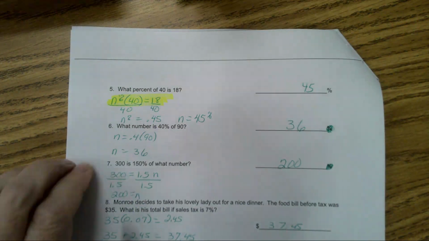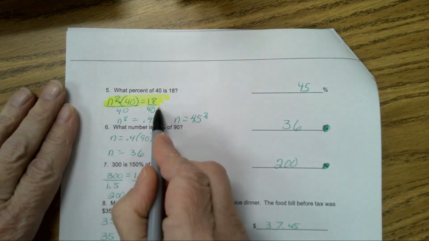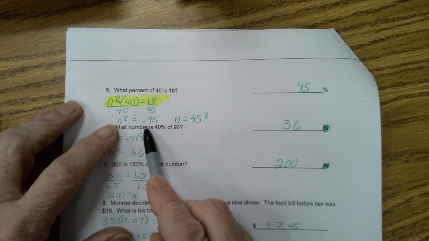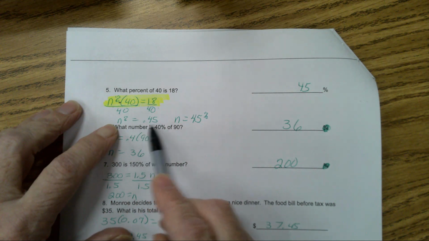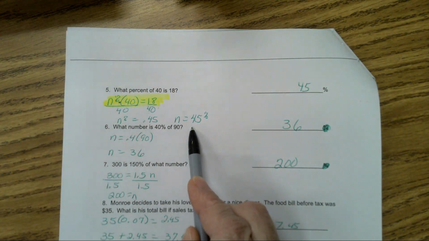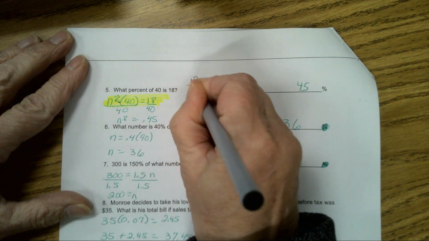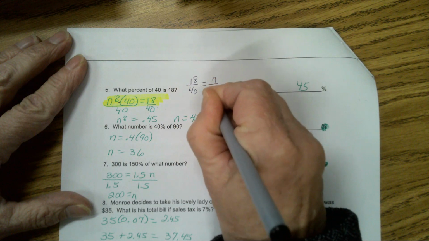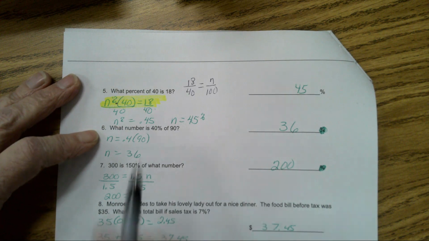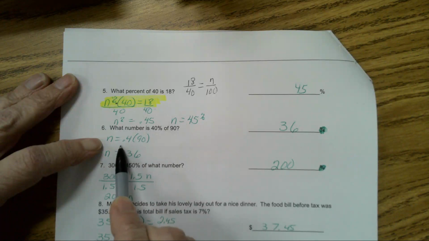What percent, that's M% of means times 40 is means equals 18. Divide both sides by 40. M% is 0.45. Change your decimal to a percent, and it's 45%. Any questions on that? Now, if you did part over whole, you would have 18 over 40 equals M over 100, and that would give you 45.